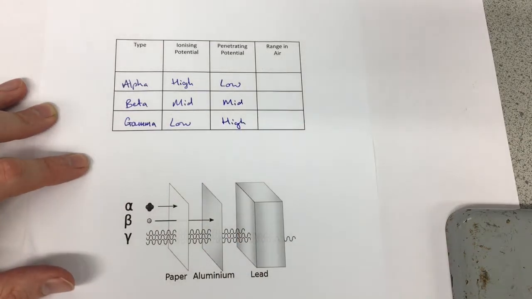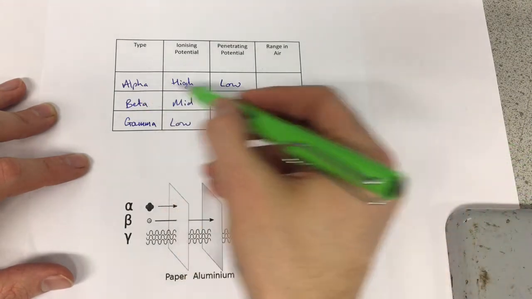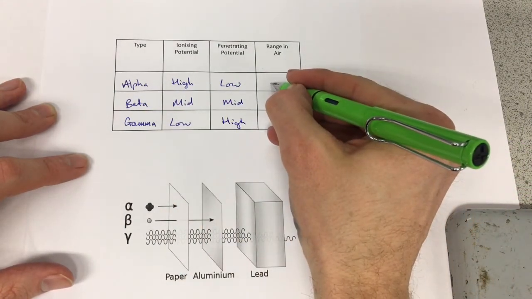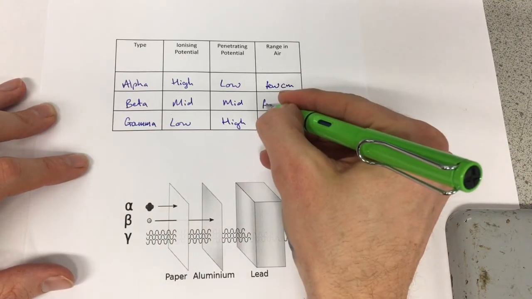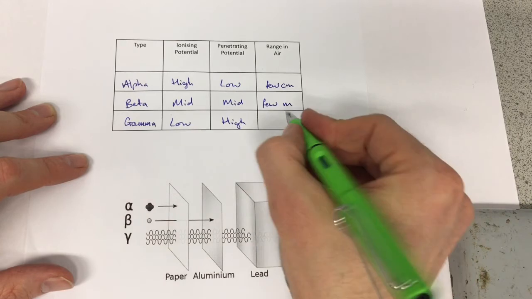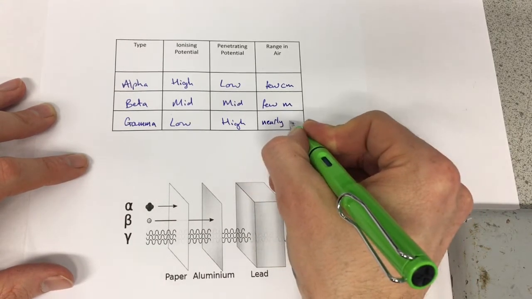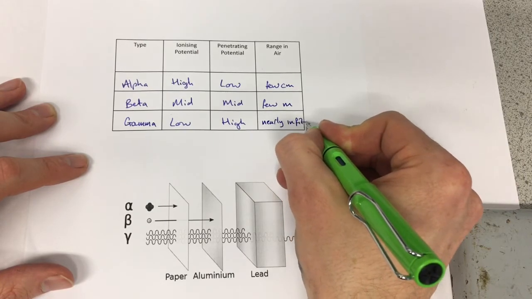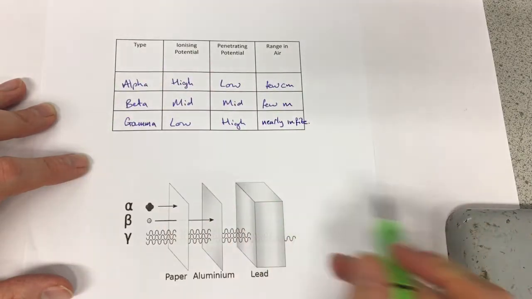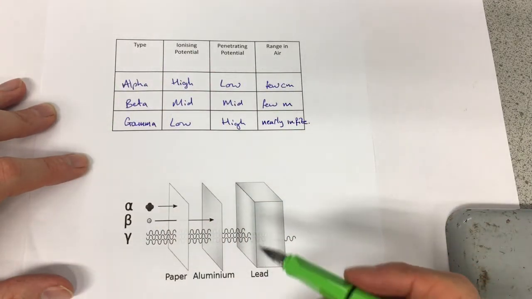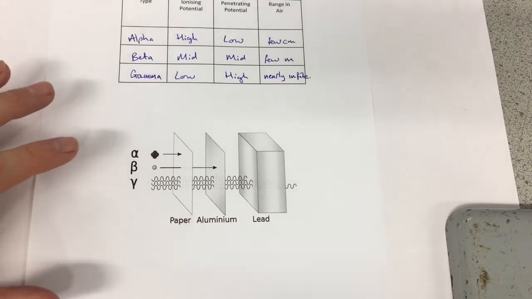And it's also quite useful to consider how far these types of radiation travel through the air. So alpha will only travel maybe a few centimeters, beta will travel a few meters, and gamma will travel nearly infinite. Infinite being, of course, an unlimited amount of distance. So there's your three properties. Let's talk now about this experiment down here and what we can do to tell which one is which.